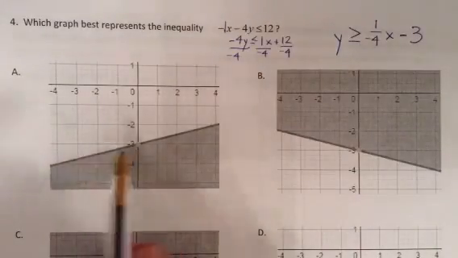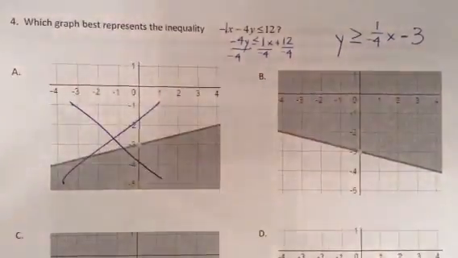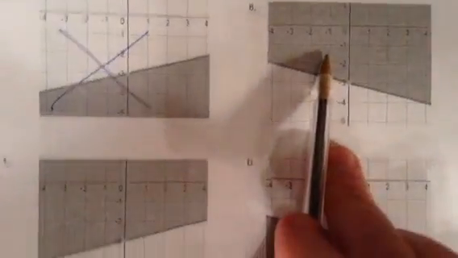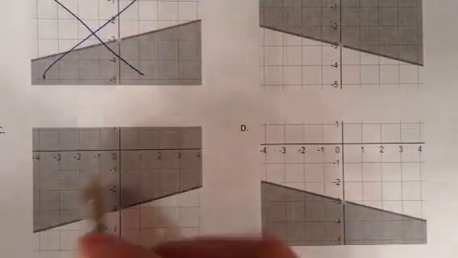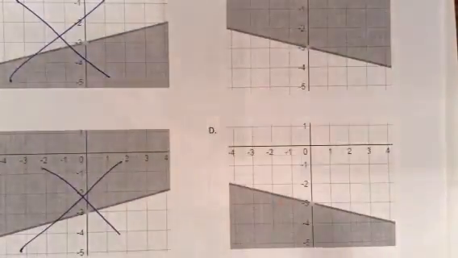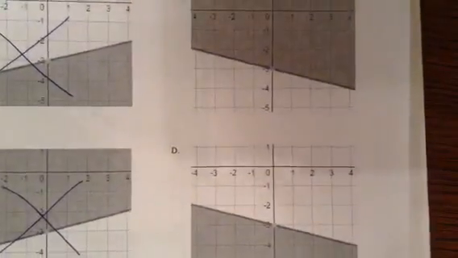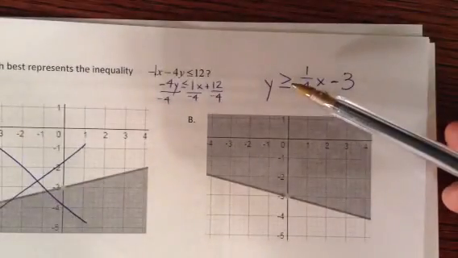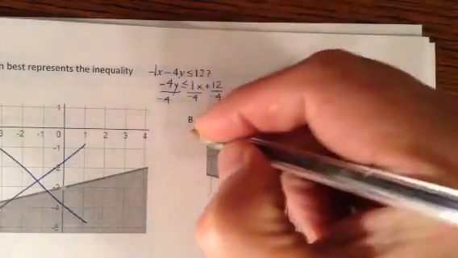This is a positive slope. It can't be a. Here's a negative slope, might be that. This is a positive slope. So if you know that your positive slopes go this way, you can eliminate those. These are the two guys that have negative slopes. So basically I just got to check the shading. Greater than, does it shade above or below? It shades above. Answer is B.